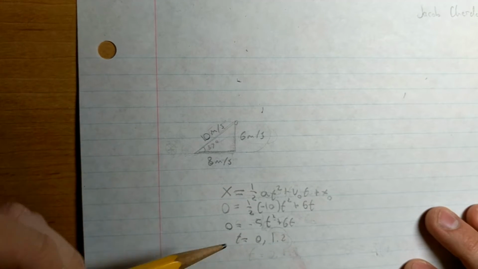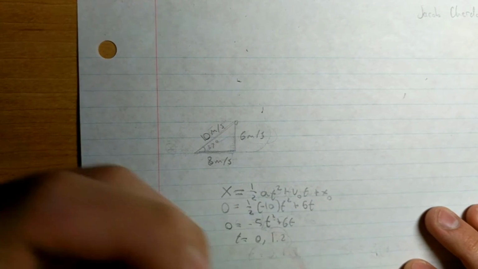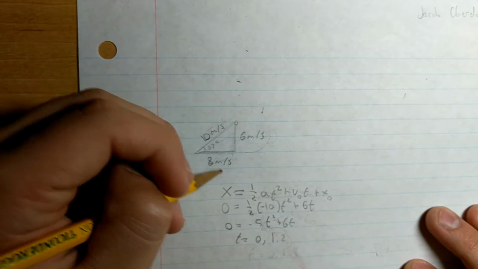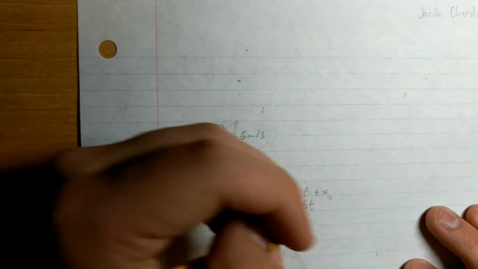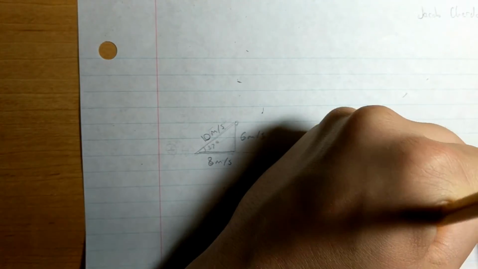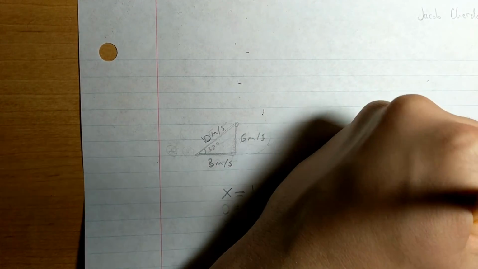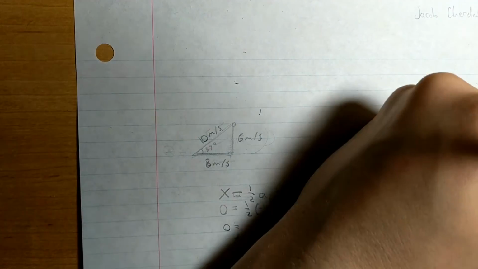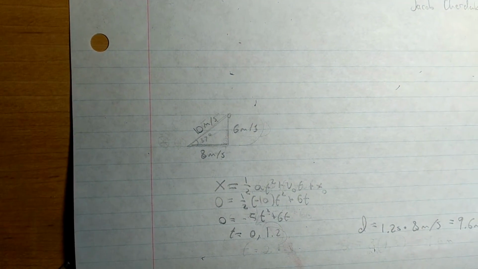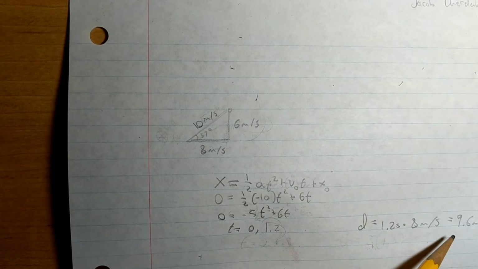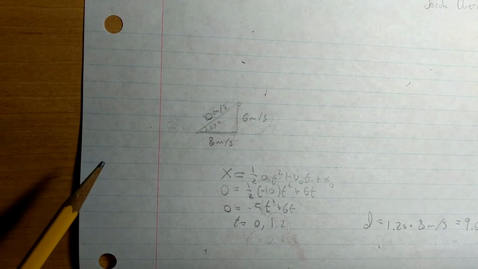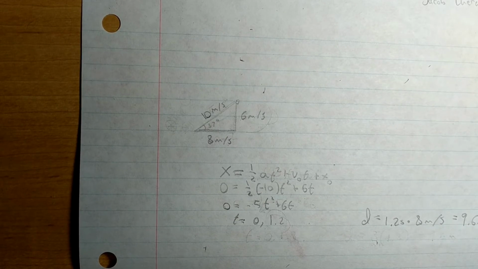So what we're going to do is multiply this time by his horizontal velocity, which is 8 meters per second, to find our distance, or our range. So d equals 1.2 seconds times 8 meters per second, and then that gives us 9.6 meters. So this means that in total, Rob will go 9.6 meters after leaving the ramp.